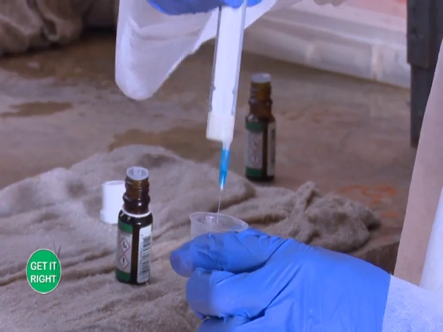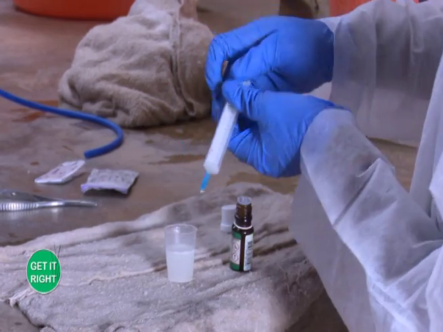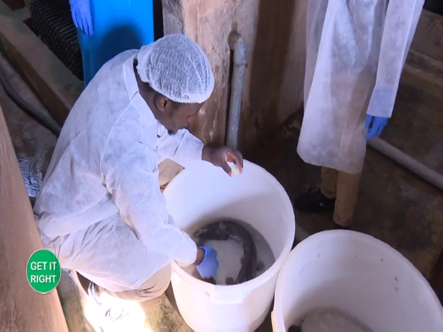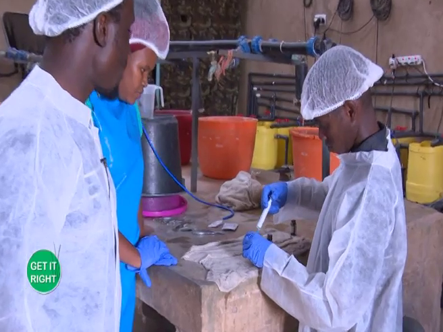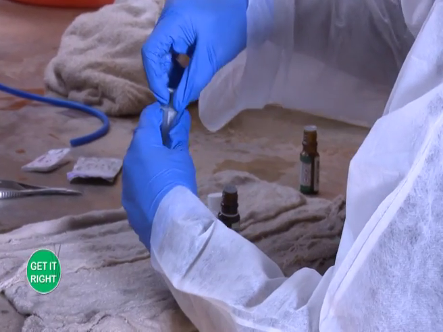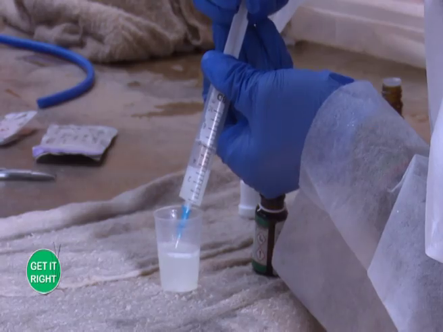For the sedation solution, one requires to mix 1 milliliter of clove oil, which is the most efficient anesthesia, and 10 milliliters of fresh water to get the solution. So that is 1 ml of clove oil he's mixing with 10 ml of water. The water should be clean water.